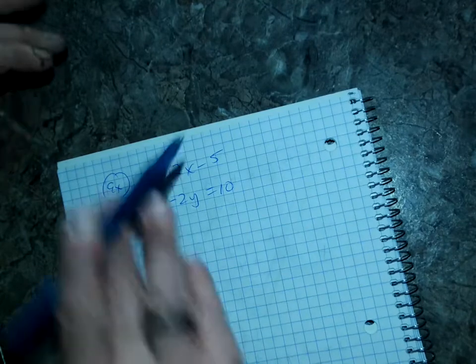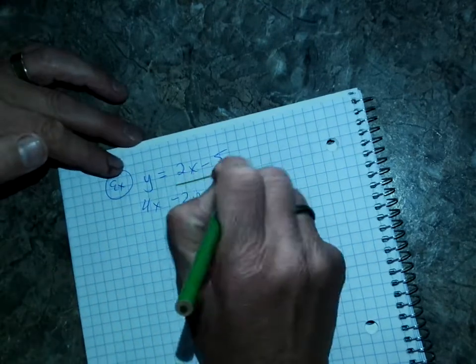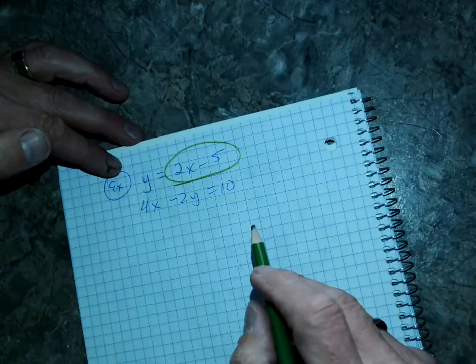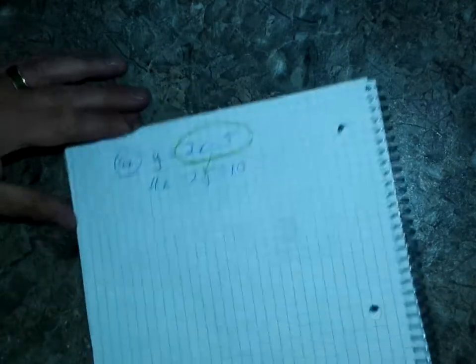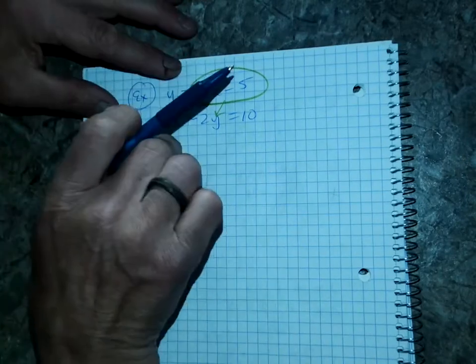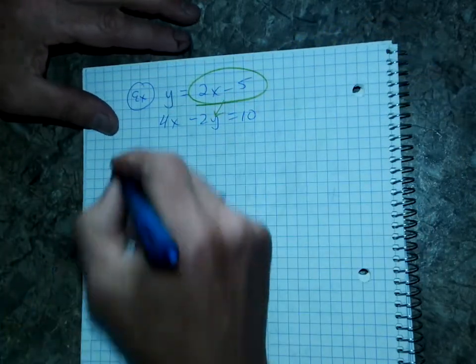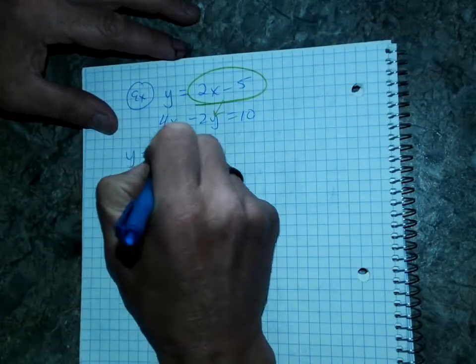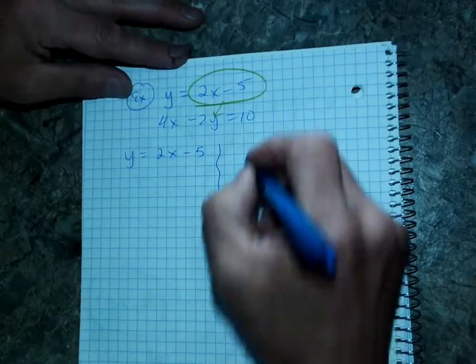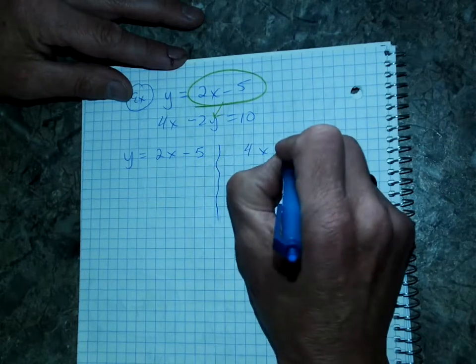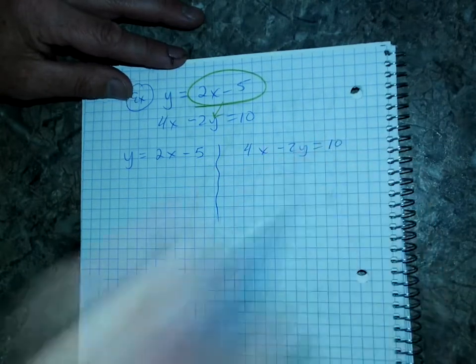I think I'm going to use substitution because I have what y is equal to, and I'm going to plug that in for y. When I do substitution, I like to write them side by side. So we write y equals 2x minus 5, my little squiggly in between, and 4x minus 2y equals 10.